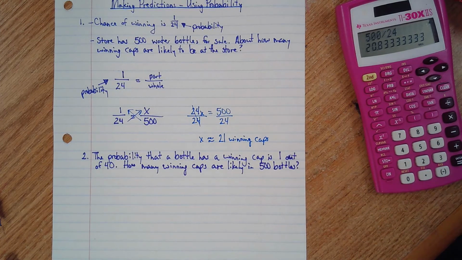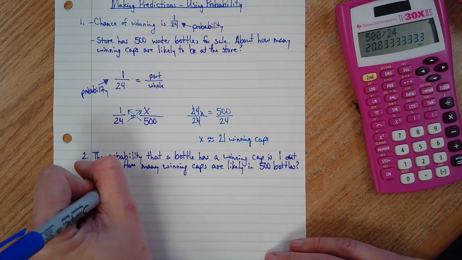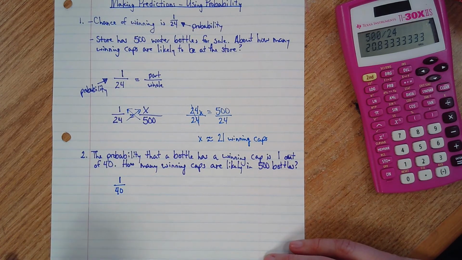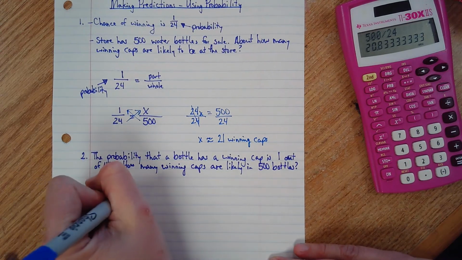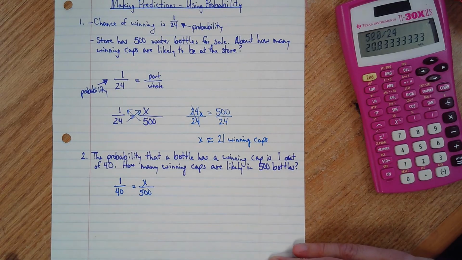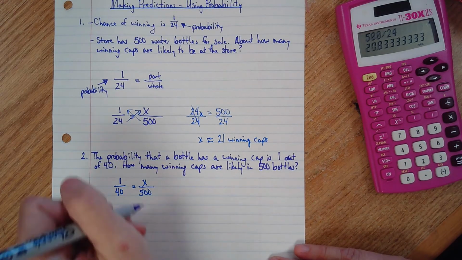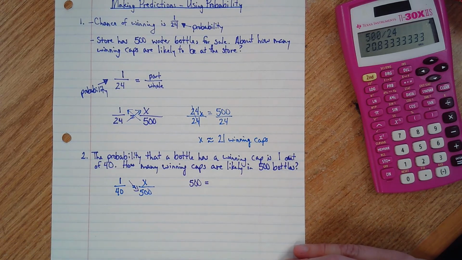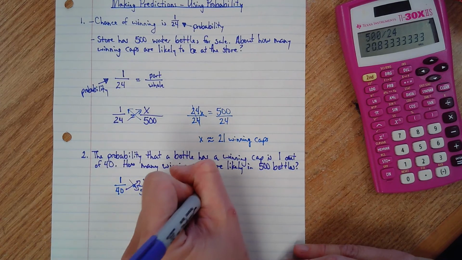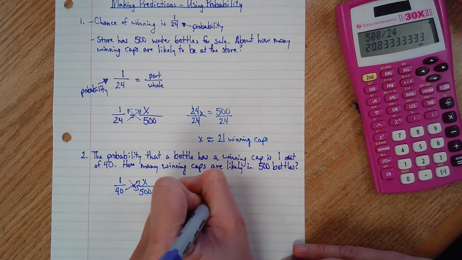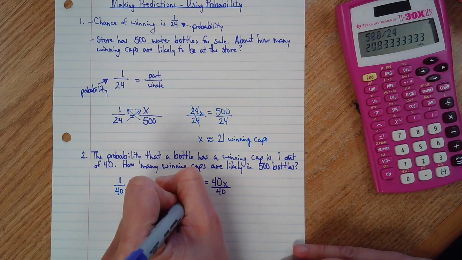Okay, so once again, we're going to set up a proportion. Now our probability, you should have done a 1 in 40 chance because the probability has changed. The total number of caps has not changed. It's still 500. And then we are going to cross multiply to solve. So 1 times 500 is still 500. 40 times x is 40x. And then to solve for x, we are going to divide both sides by 40.